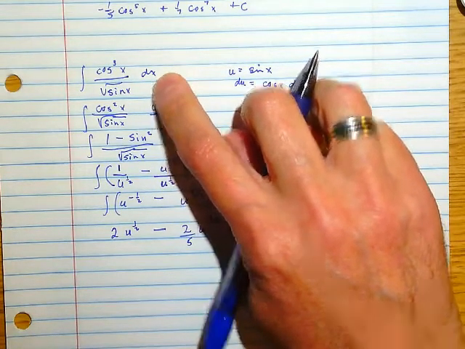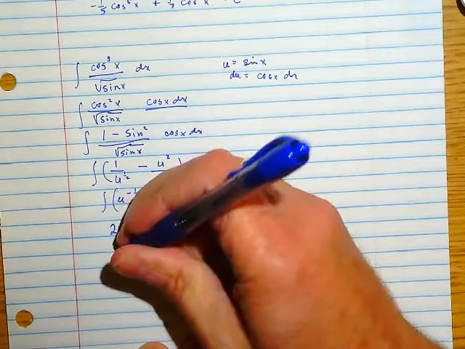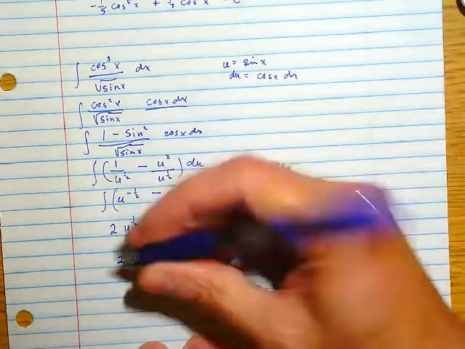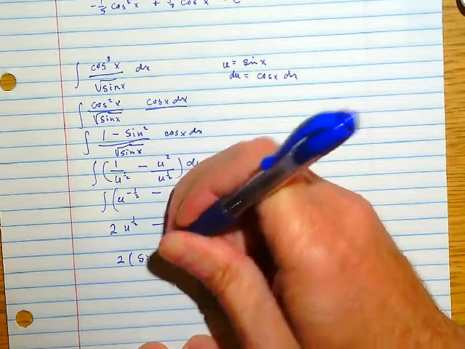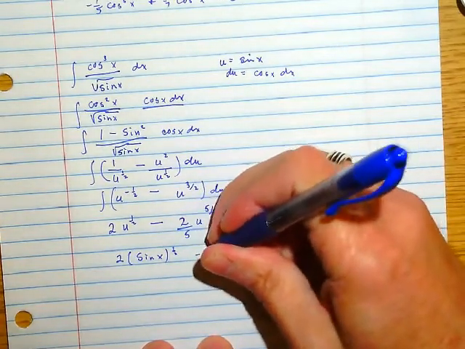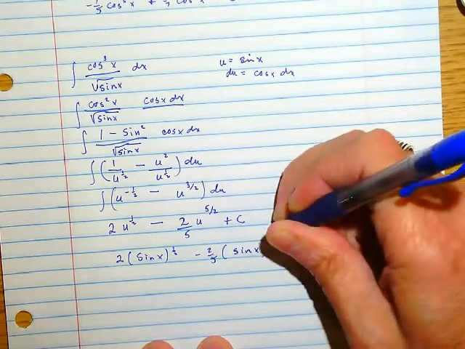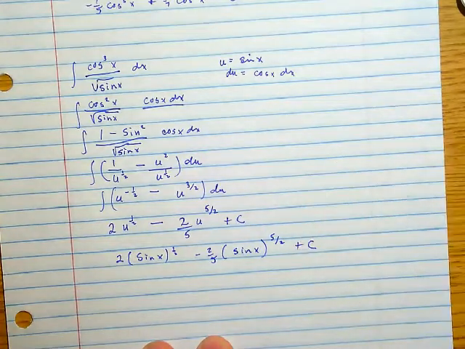Now you better not leave your answer like this, because that wouldn't be correct, because you had a variable of x, not u. But you know that. So it'd be 2, and we could write this as sine of x to the 1/2 power, or rewrite that as the square root of that, minus 2/5 sine of x to the 5/2 power plus c.